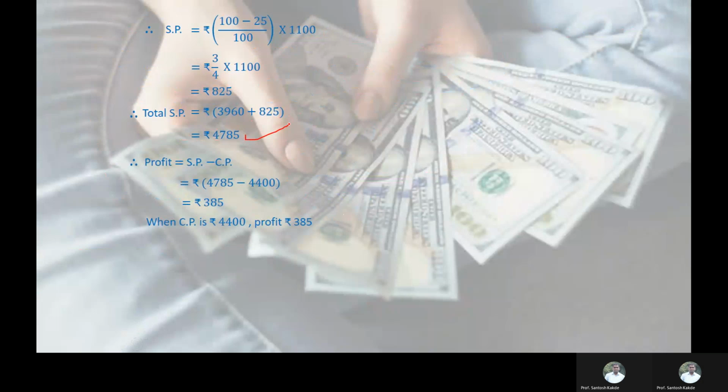So when the cost price is 4400, we get the profit 385 rupees. Remember this one, 385, isn't it? Now we have to calculate the profit percent. So when cost price is 100 rupees, the profit is x rupees.